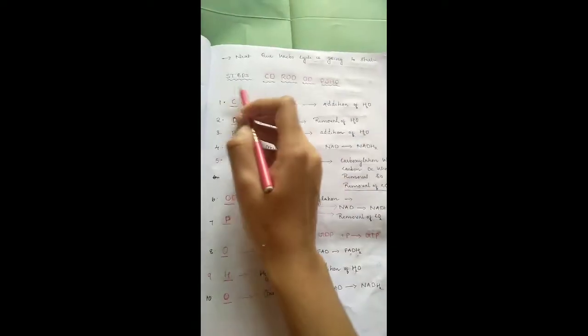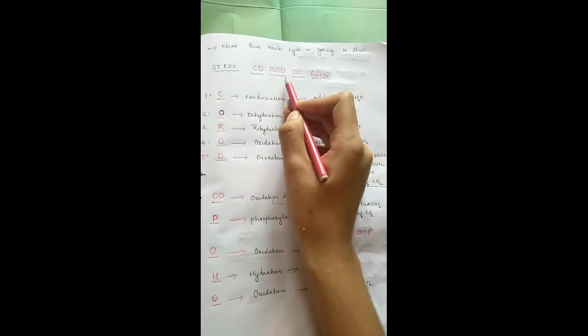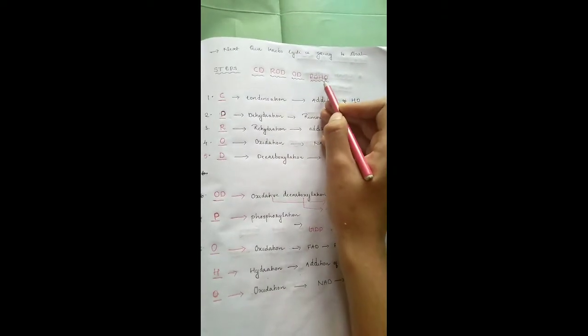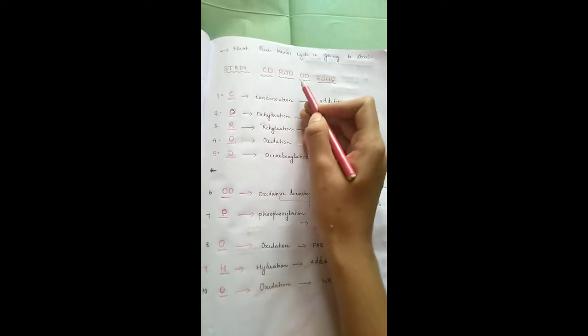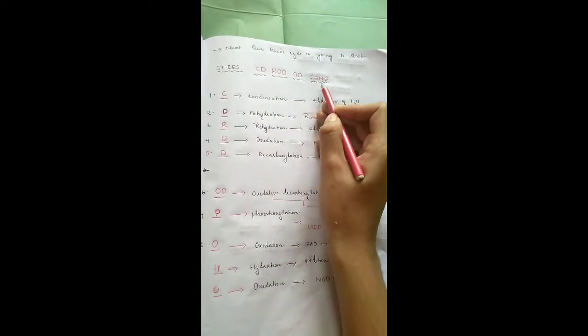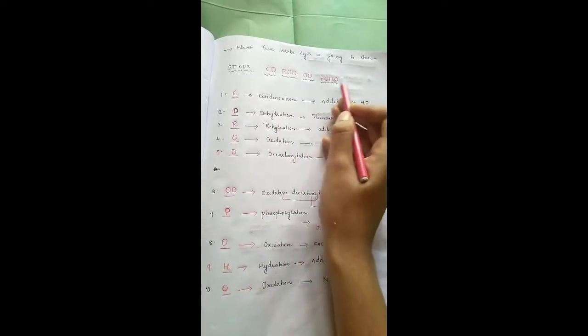Next, the Krebs cycle is going to start. Before we start, we have some steps to remember. That is C, D, R, O, D, OD, P, O, H, O. C, D, road, R, O, D, ode, OD, PO, P, O, H, O. C, D, road, ode, PO.